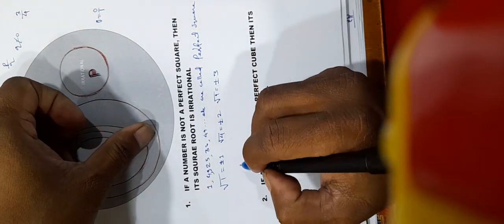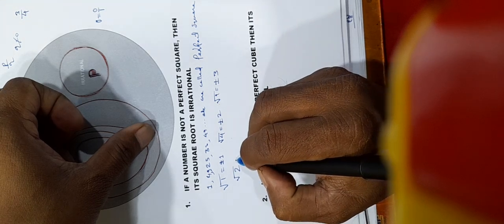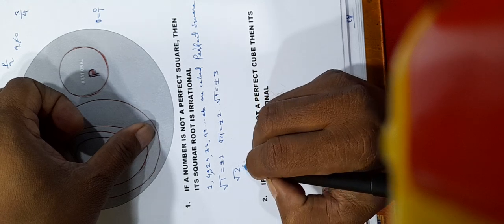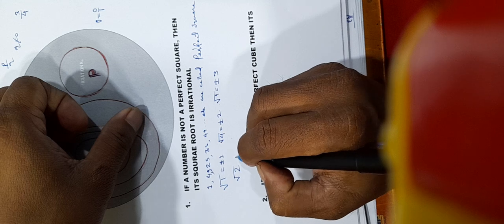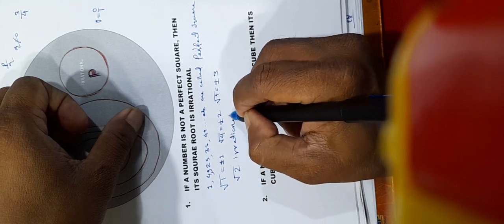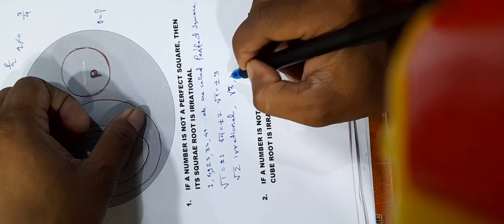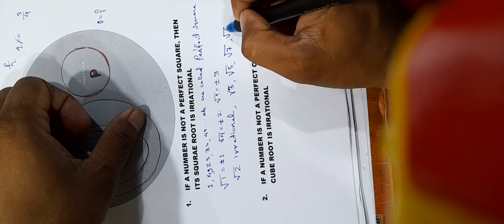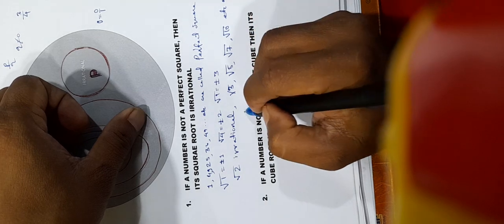Now think about this, square root of 2. 2 is not a perfect square, therefore square root of 2 is irrational. Similarly, square root of 3, square root of 5, square root of 7, square root of 10, etc. are irrational numbers.